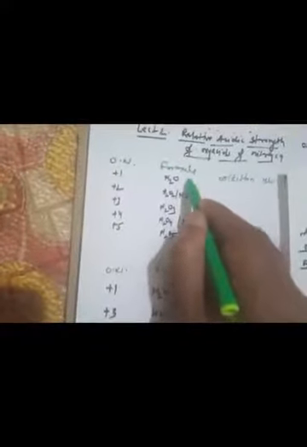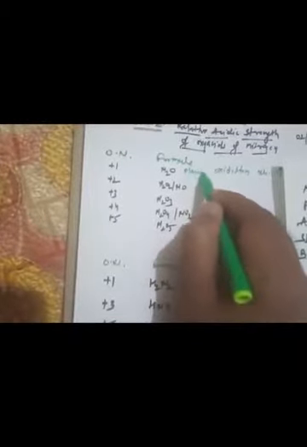As you can see, in case of N2O, it is a linear molecule because the central atom nitrogen is sp hybridized. Okay, this is sp hybridized, so it is linear. Forget about the NO, I will tell you later.